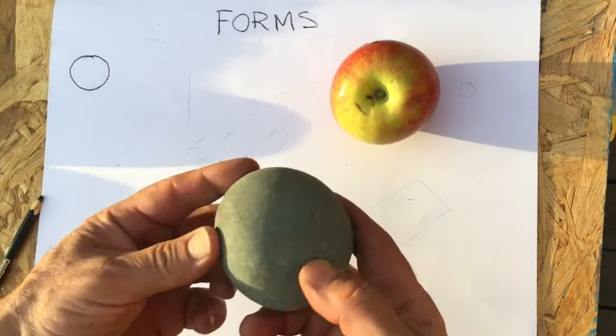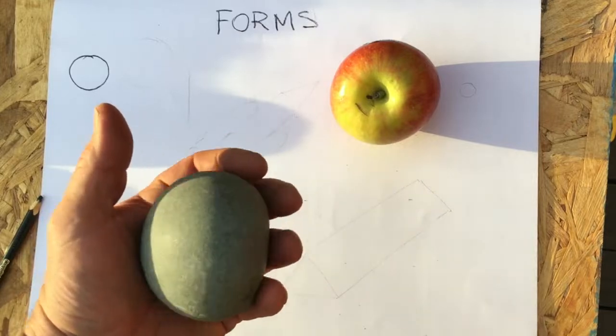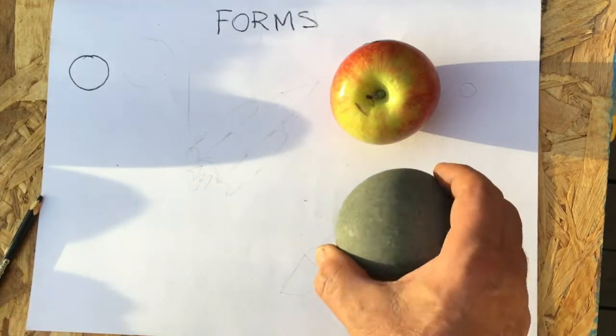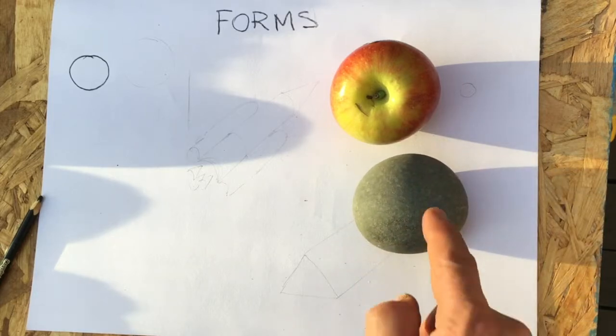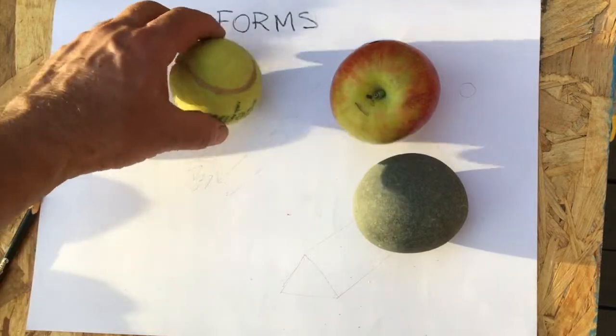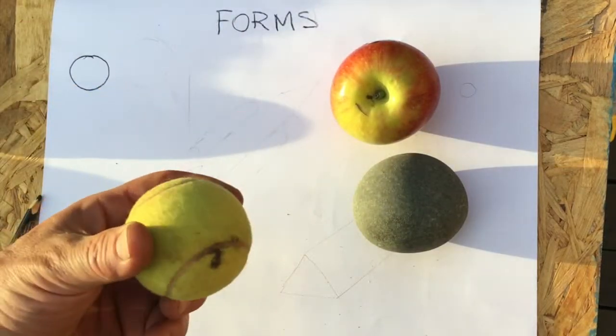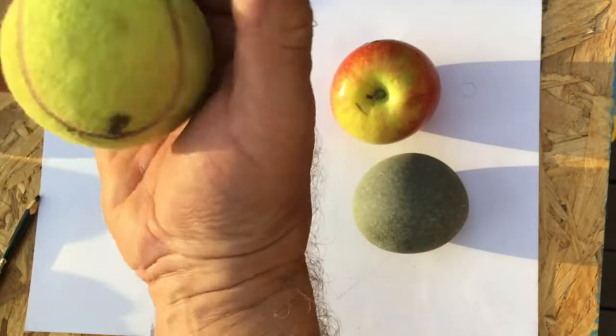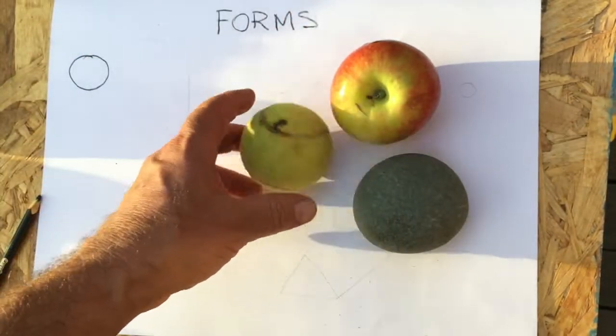Same for this rock. This is a rounded rock. How do I know that it's a form? Because it uses a space and it contains volume. Same as this man-made ball. This is a tennis ball. It contains volume and it uses a space.